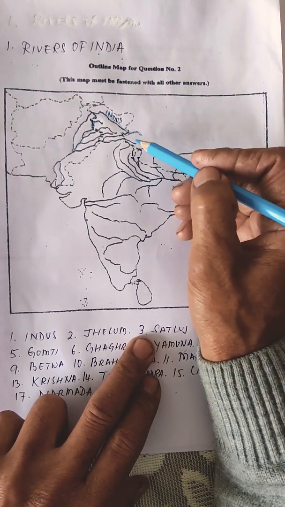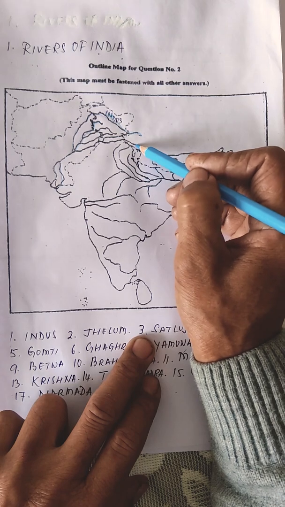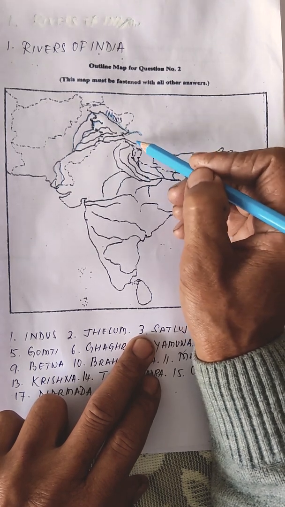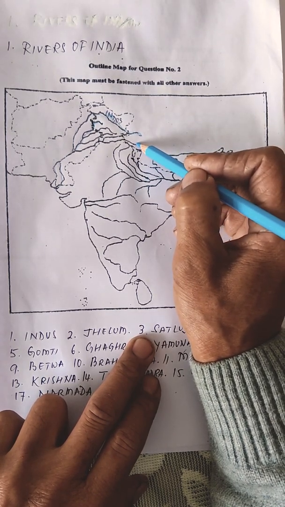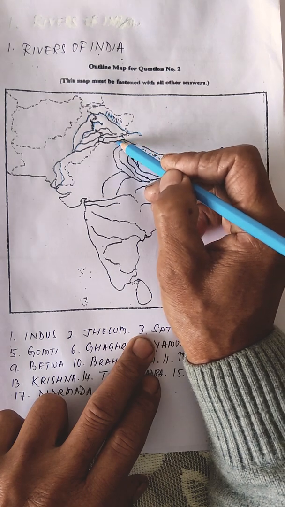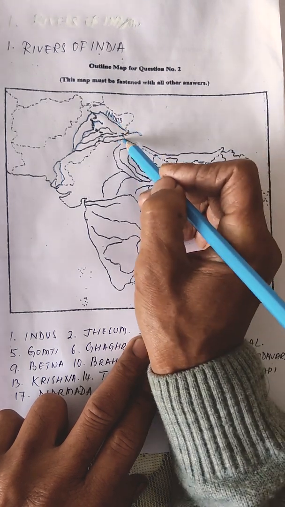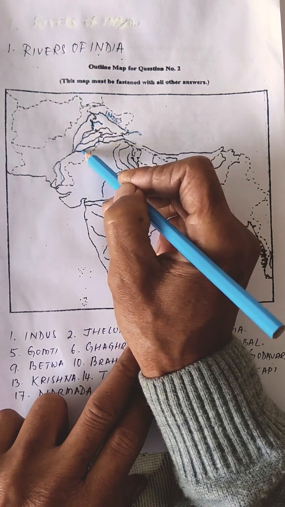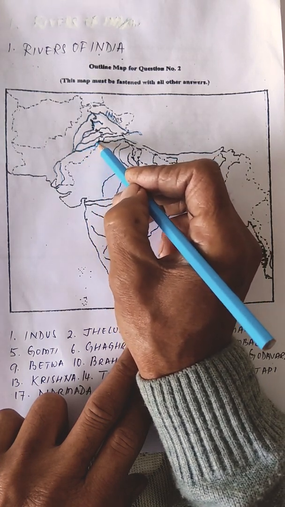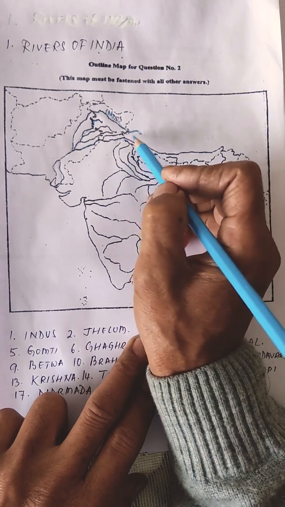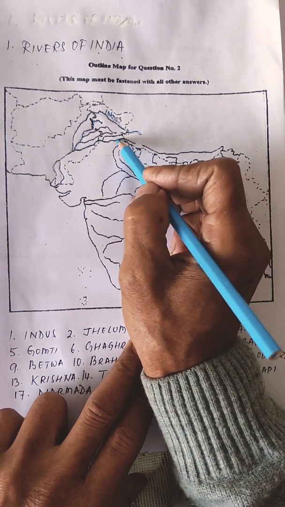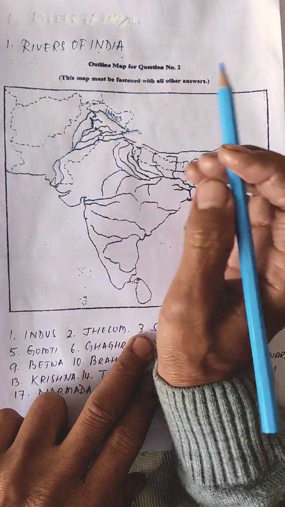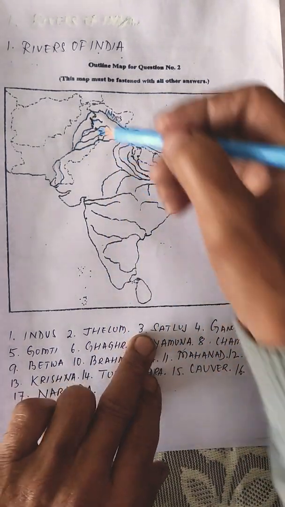And another Trans-Himalayan river, the Satluj, starts almost from the same place near Manasarovar Lake in southwest Tibet and flows towards like this. It's already marked. I'm just overwriting with the blue color. You may do it nicely later on, but to save our time, I'm just doing it once only. Okay, so these are the 3 rivers.